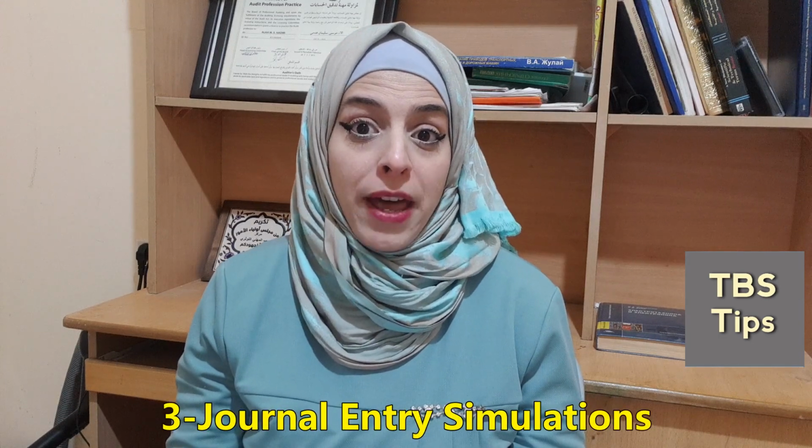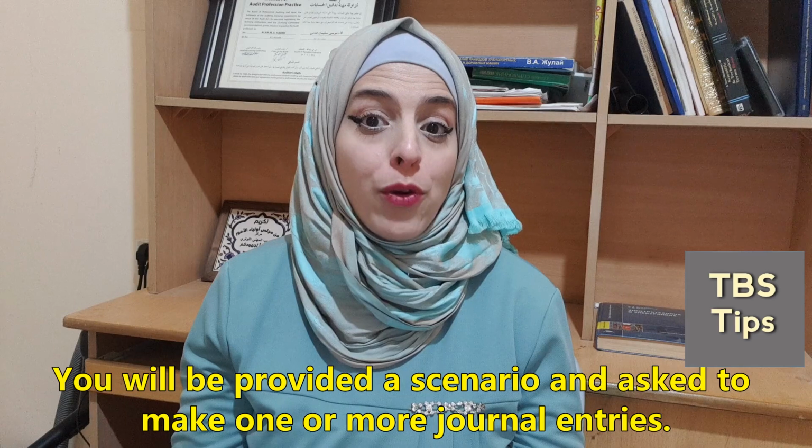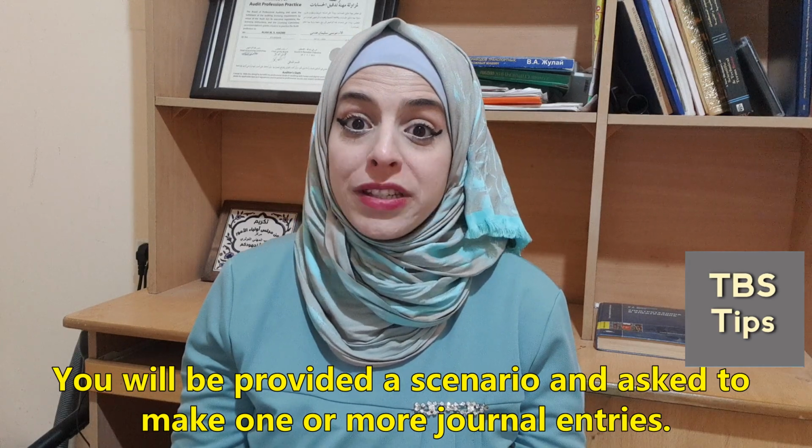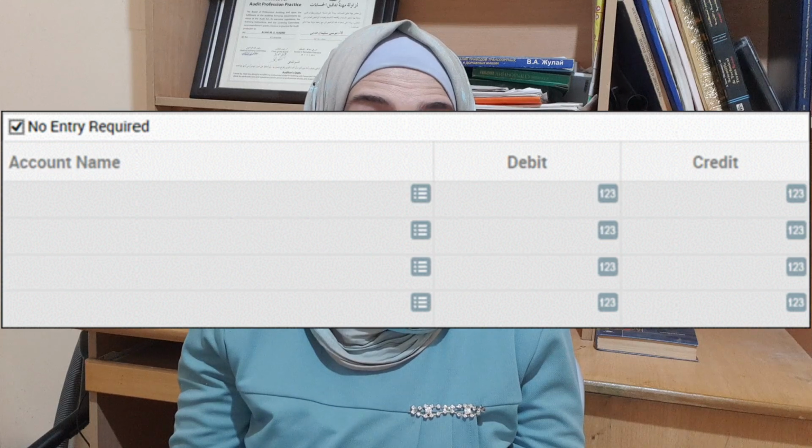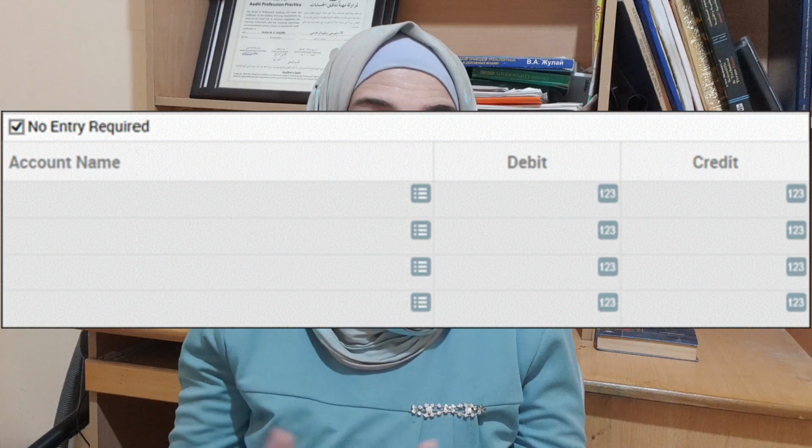The third type of simulations that you will encounter is the journal entry simulation, which will give you journal entry account options and numbers. So they combine choice lists with number entries. In these simulations, you will be provided with a scenario and asked to make 1 or more journal entries. You will select the account type in the option list column and enter the amount in the amount columns. These simulations appear in the FAR and audit sections only.